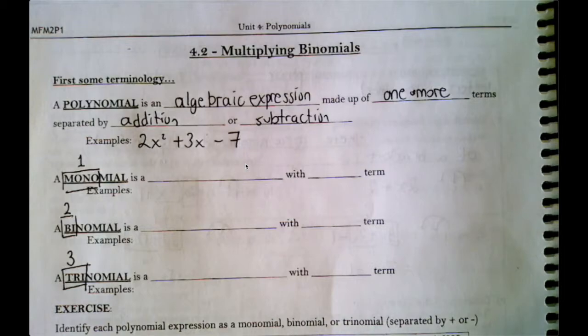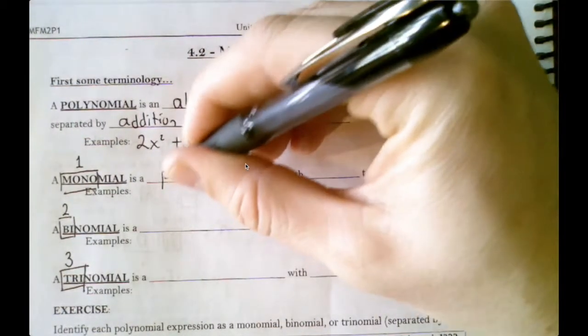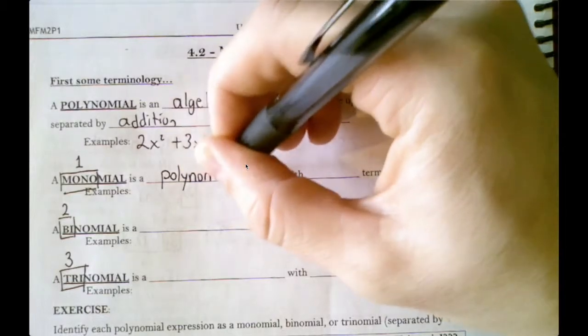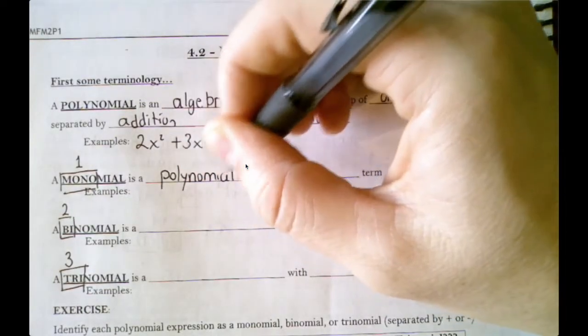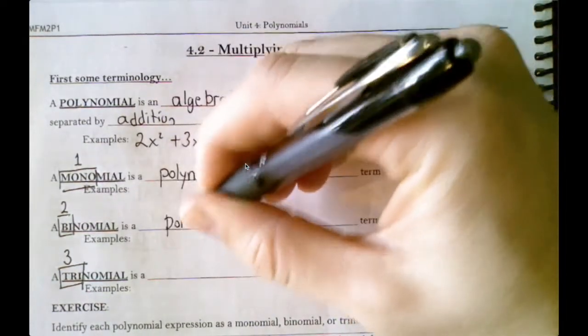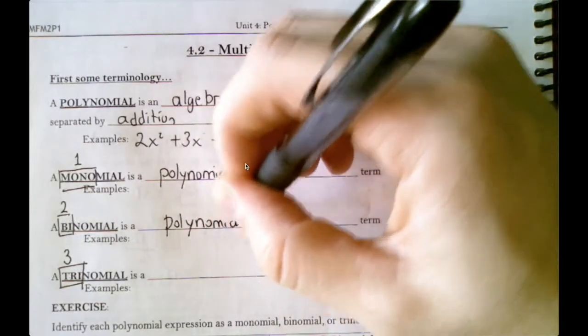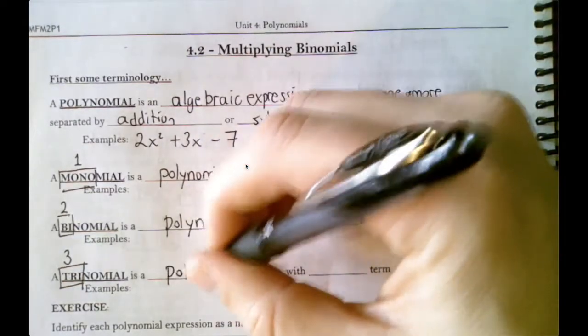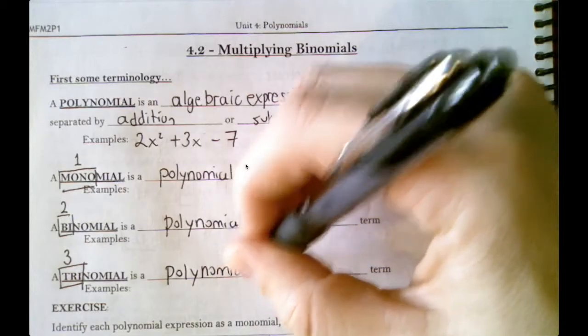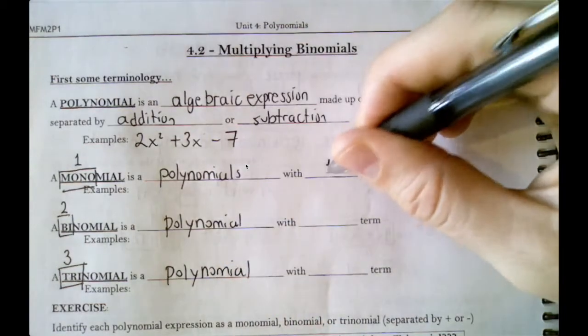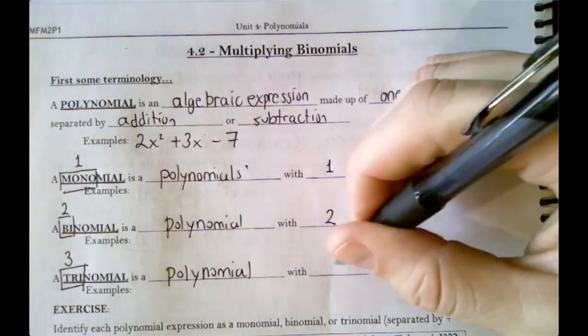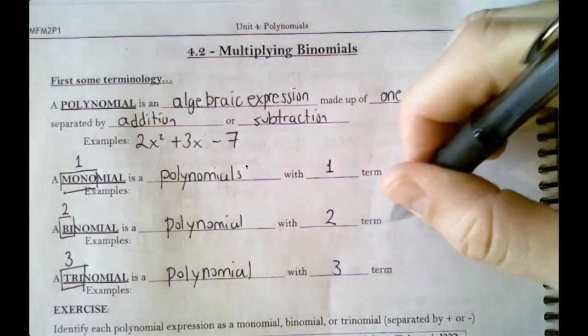So these three words are just different types of polynomials. They're all polynomials. But a monomial has one term, a binomial has two terms, and a trinomial has three terms.